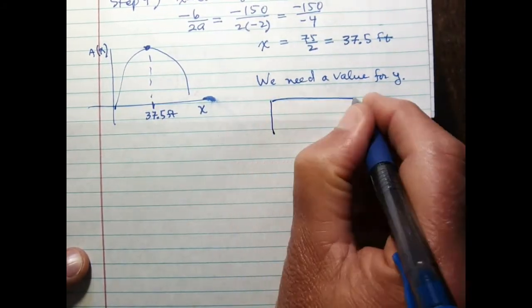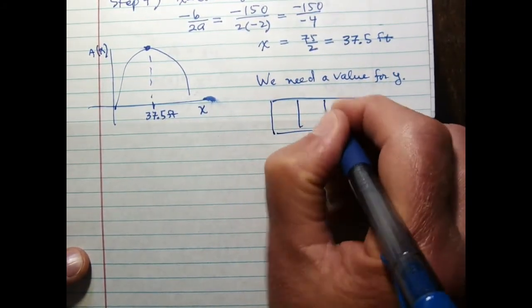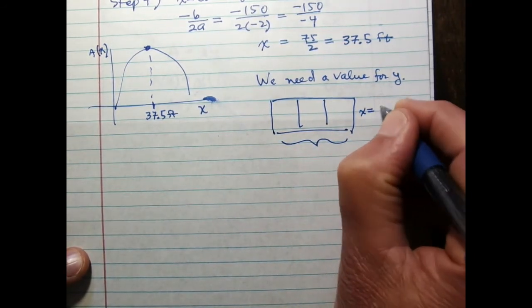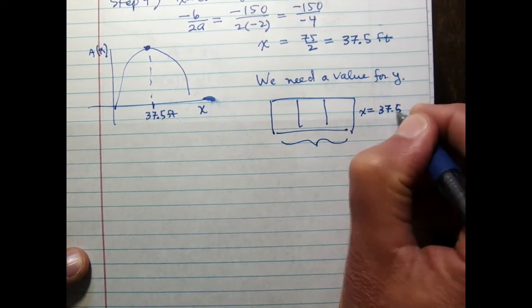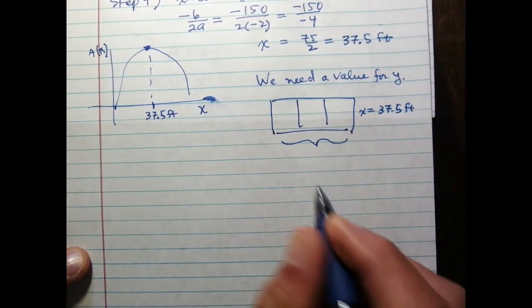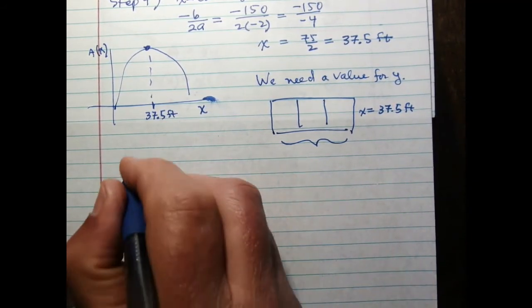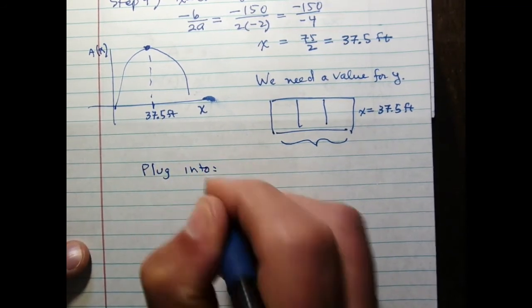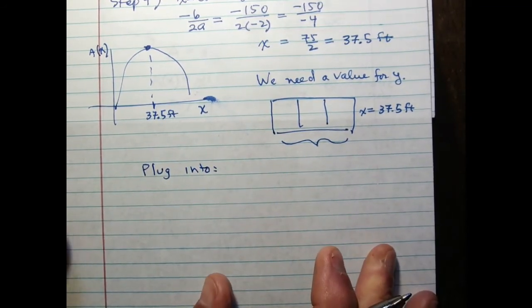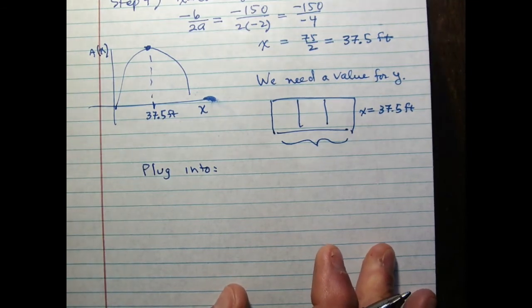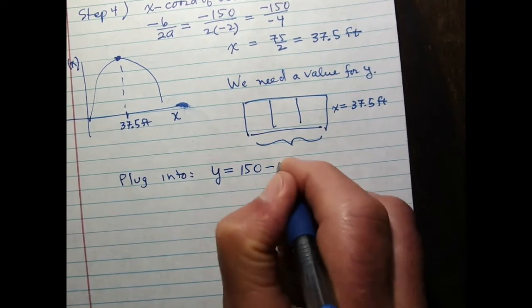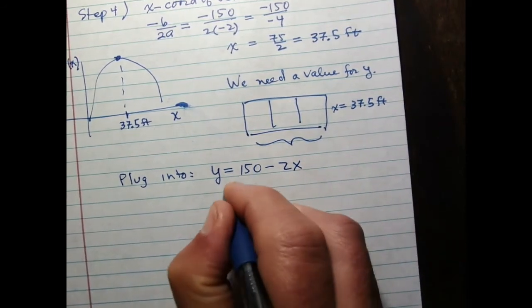We got that picture that looks like this, where we just found that x has to be set at 37.5 feet. So to find y, we need to plug into our relationship between x and y. We had y solved for. Y is 150 minus 2x.